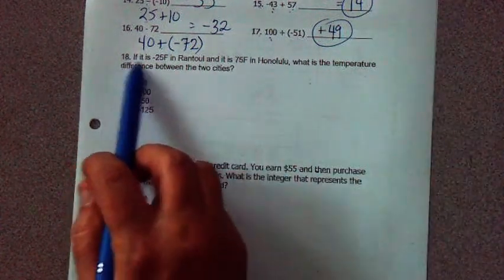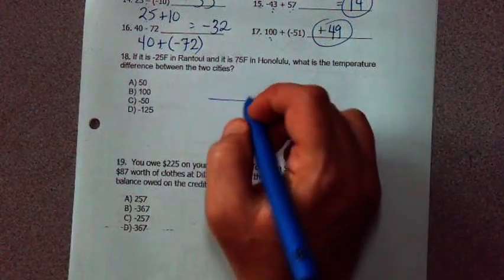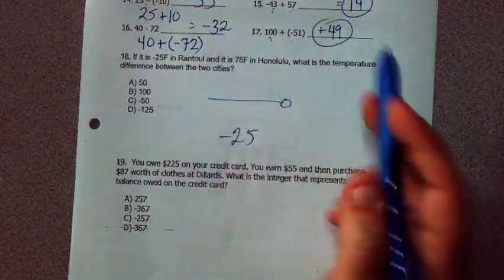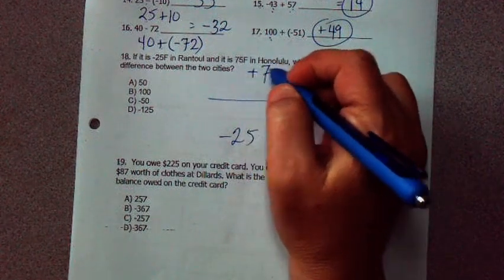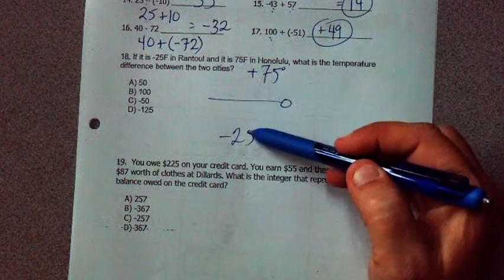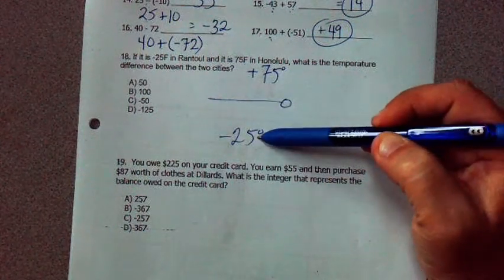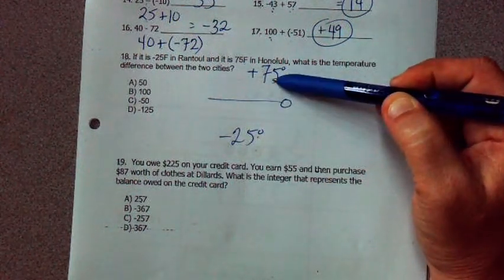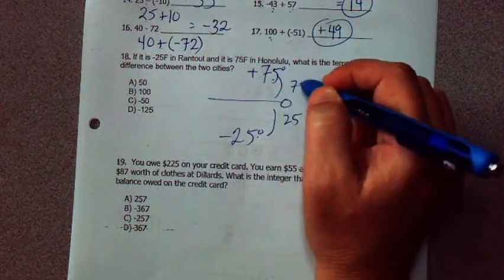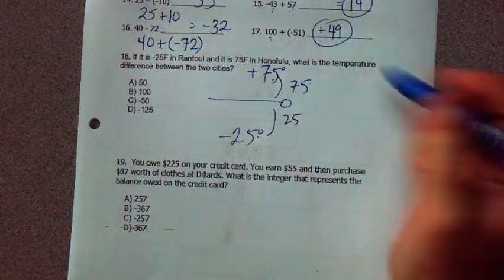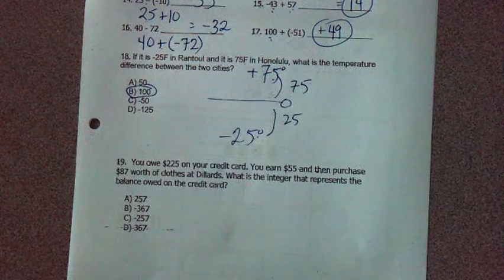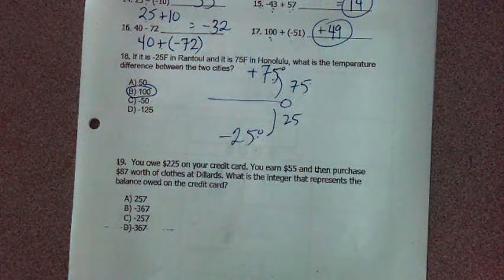Number 18, if it's negative 25 degrees, so if I just did a little number line here, negative 25, and it's 75 degrees in Honolulu, positive 75, what is the temperature difference between these two? In other words, how far is it from negative 25 to positive 75? What's the distance? Well, this is 25 and this is 75. And when we put these two together, the distance between the top and the bottom temperature is 100 degrees. So B is your answer for 18.